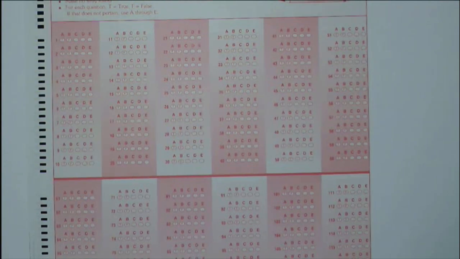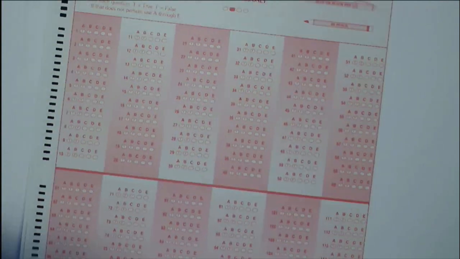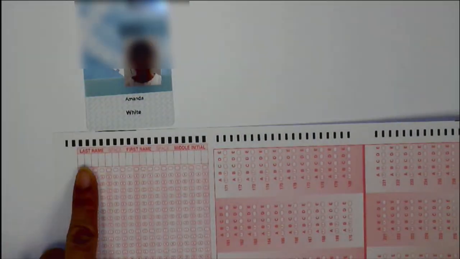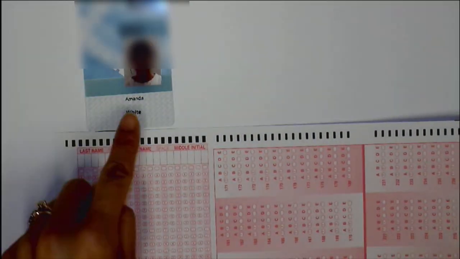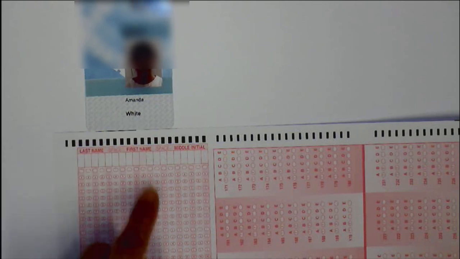Now, the last thing to remember, and one I forgot earlier, is how to know what your student name and ID are. So this is my staff ID. All right. So when you're filling out the last name portion, your last name is this name here, the bottom name. Your first name is this name here.